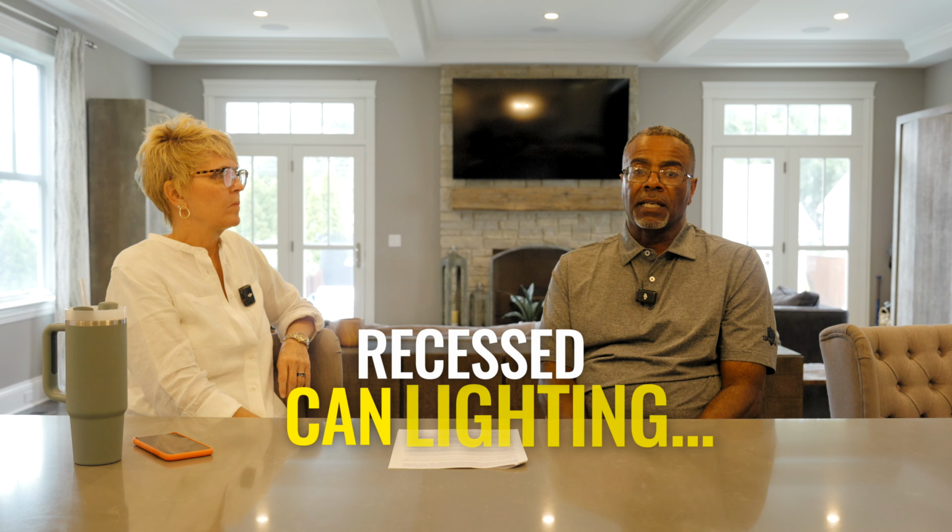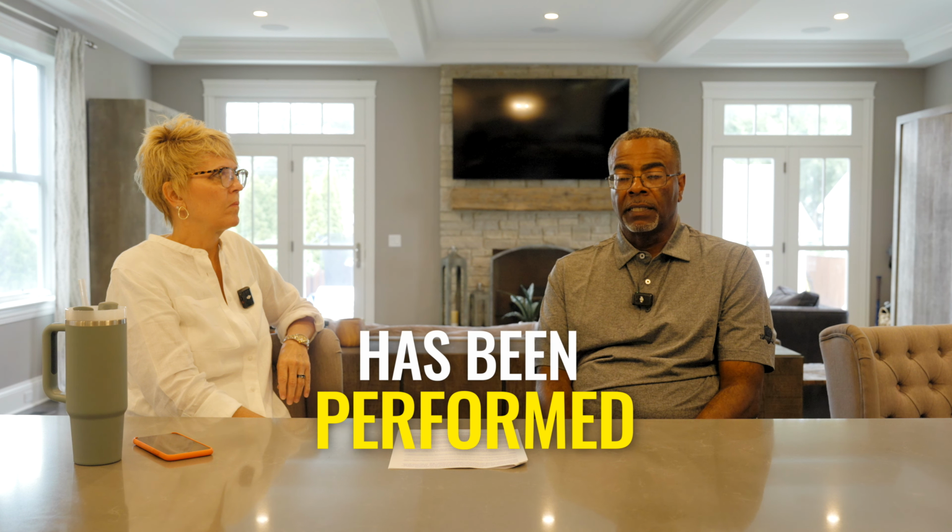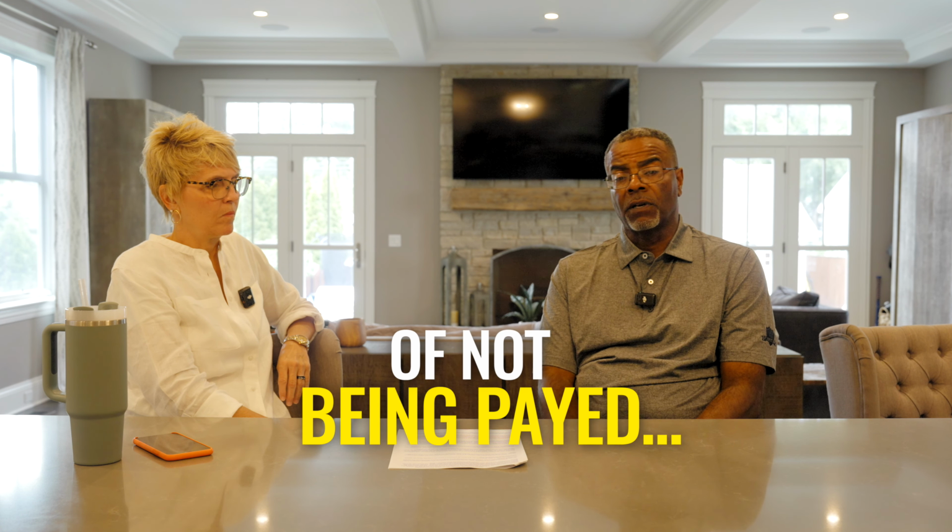So a great example of a change order that maybe takes place on a lot of projects is recessed can lighting. They decide they want to install 30 or 40 recessed can lights, and when I come out to do an inspection, the work has been performed, and later we find out that the funds aren't available in contingency. The lender is going to deny that change order, and the contractor has now performed that work at risk of not being paid if the homeowner does not have the funds in their personal account available to pay them.